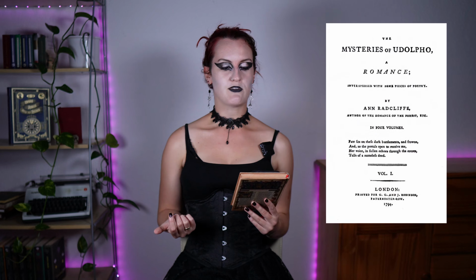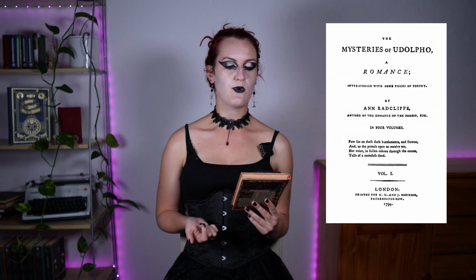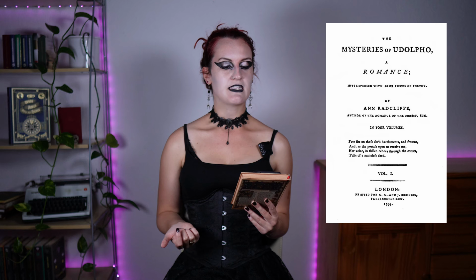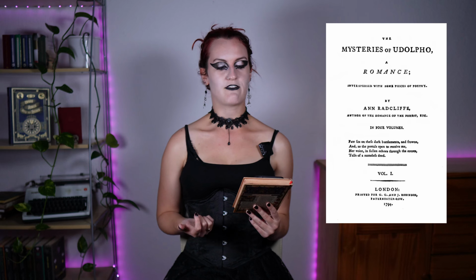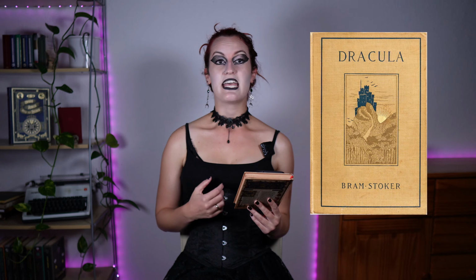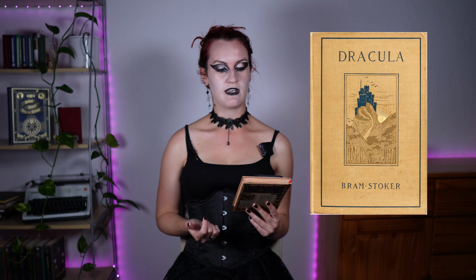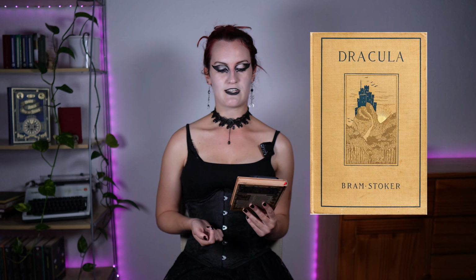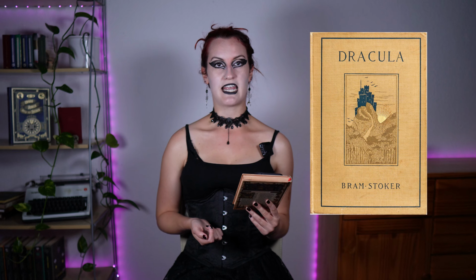Thirdly, The Mysteries of Udolpho from 1794 by Anne Radcliffe, which is known for its eerie atmospheres and exemplifies Radcliffe's use of psychological terror and sublime landscapes. Fourth, Dracula from 1897 by Bram Stoker, a definitive Gothic horror novel about the vampire Count Dracula, merging fear of the supernatural with themes of seduction and immortality.